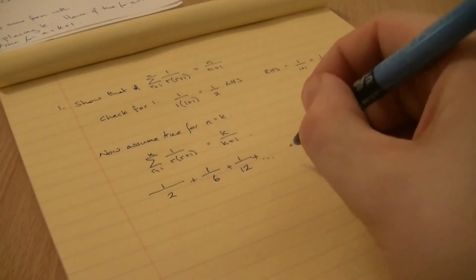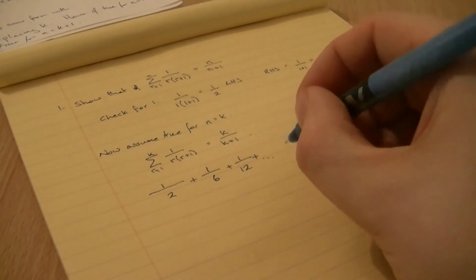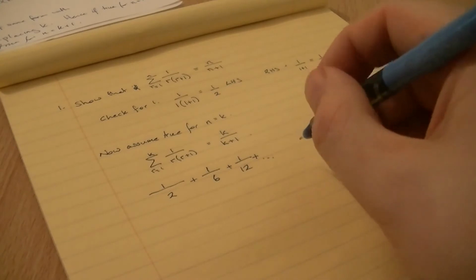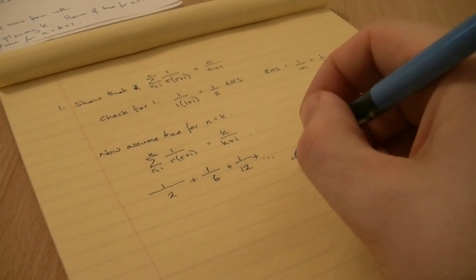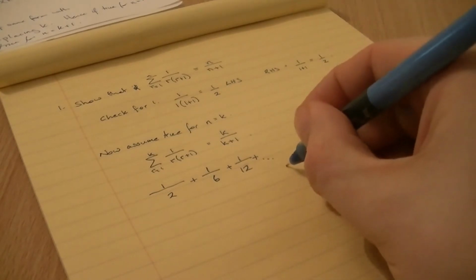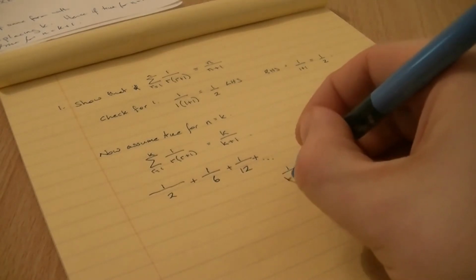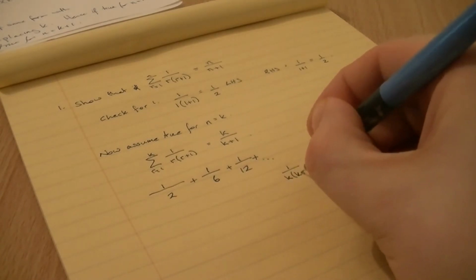You're going to have up to k, you're going to have 1 over k and k plus 1.